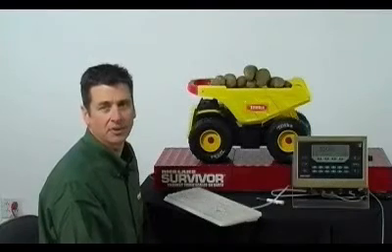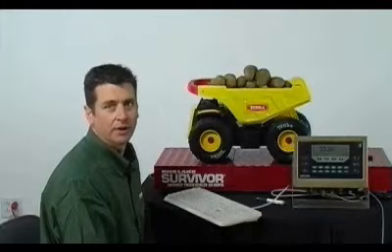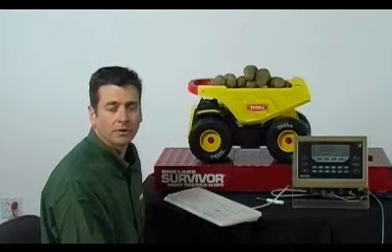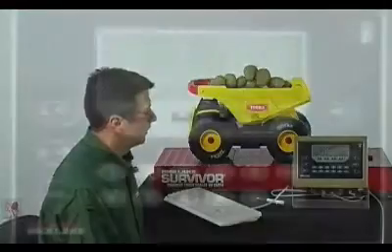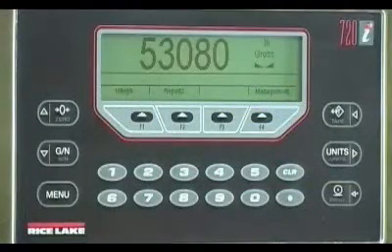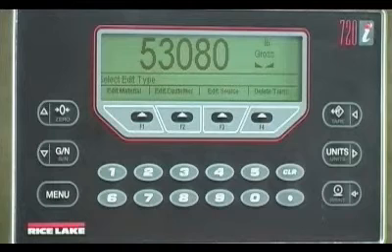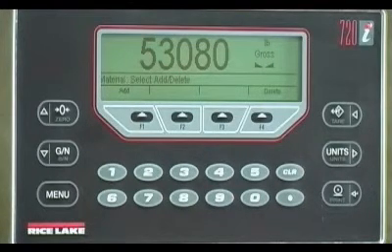In this section, we're just going to discuss and run through how we weigh a truck in and out using the Advanced Truck mode. First thing we actually need to do is set up some products, customers, and sources. So we're going to go into management, and then we are going to edit material. And we're going to add a material first. So I'm going to press add, and then enter the material ID.